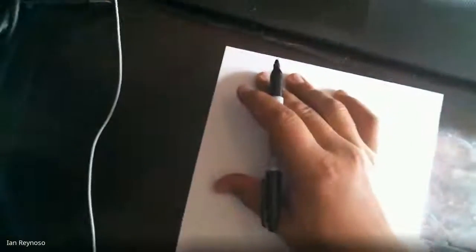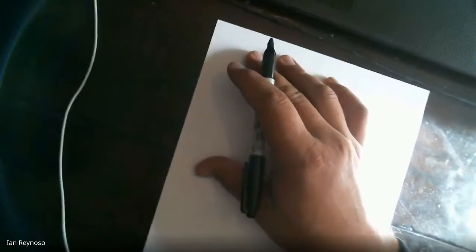Here's my paper. I'm going to try to write this out for you. And as I write it, you are going to be copying the same things because this is going to be the requirement for your project.